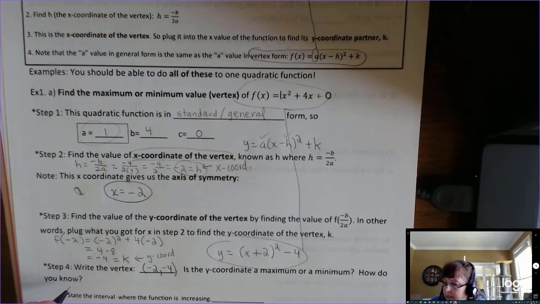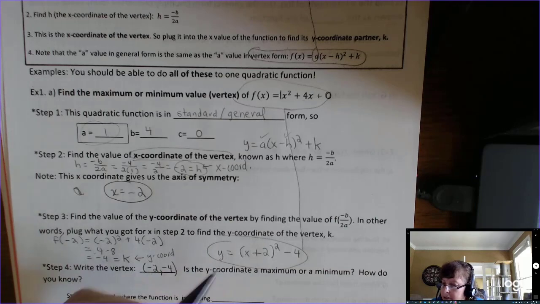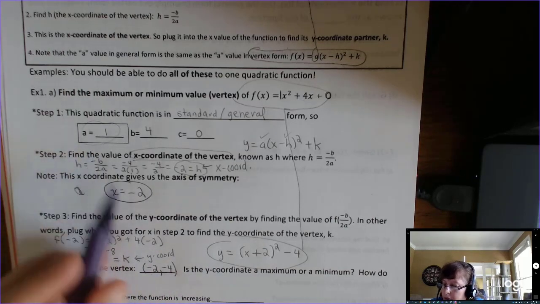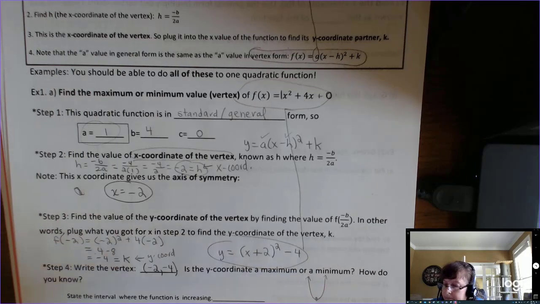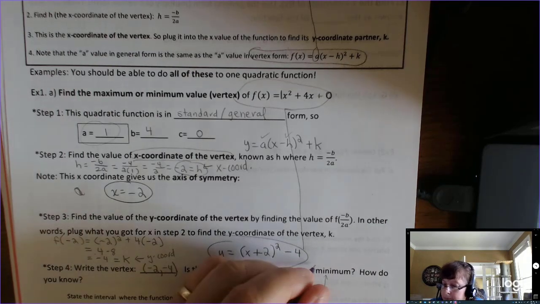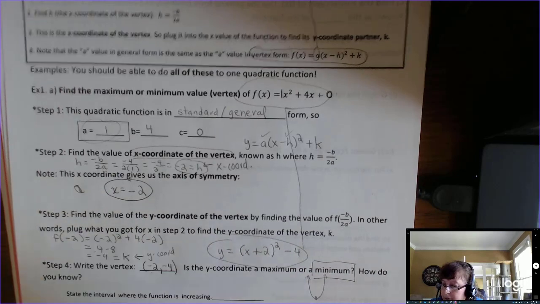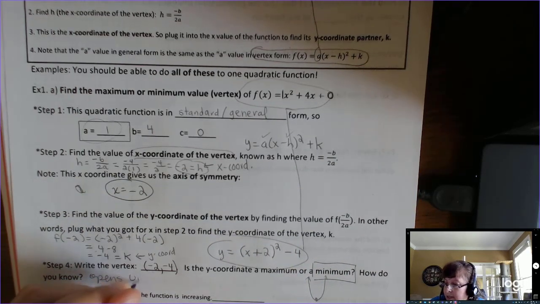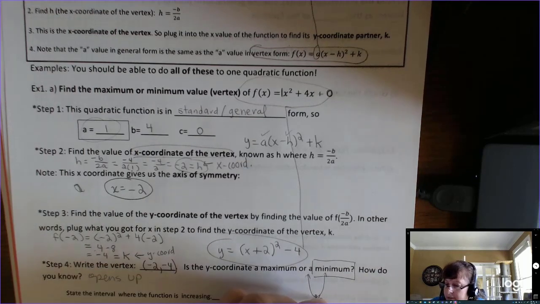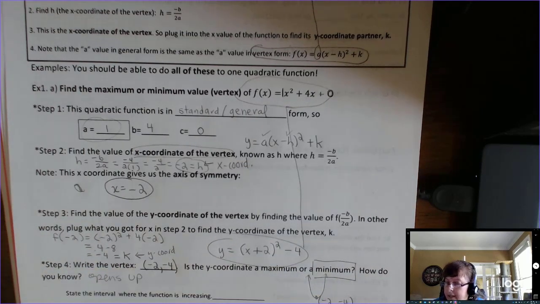These are equivalent equations. They're the same equation but different form. State whether it is a maximum or minimum. Well, that comes from a. A is 1. It's positive, so I like to sketch it so I don't mess up. So that's a minimum right there because it opens up. And now let's just jot down this ordered pair, -2, -4.